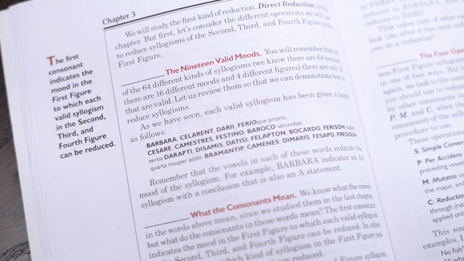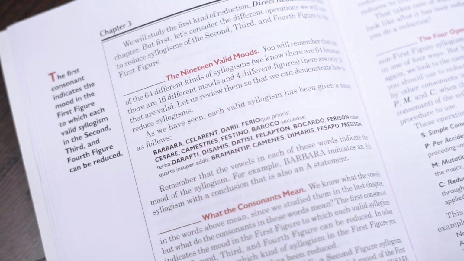You memorize those 19 forms using an old four-line verse that William of Sherwood invented in the Middle Ages. Once you learn that, you no longer have to test an argument for validity. You'll be able to look at it and tell whether it's valid or not. That's a handy little skill to have.